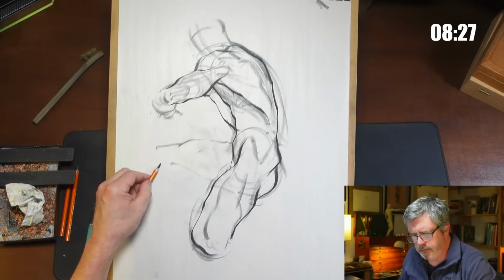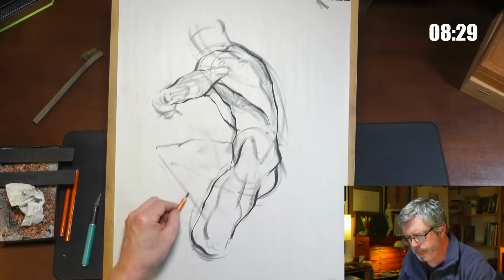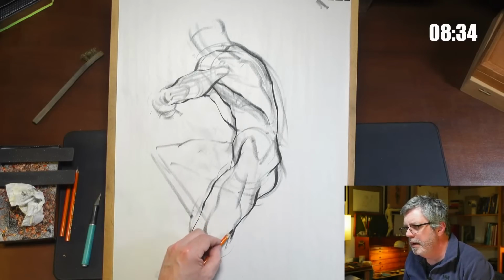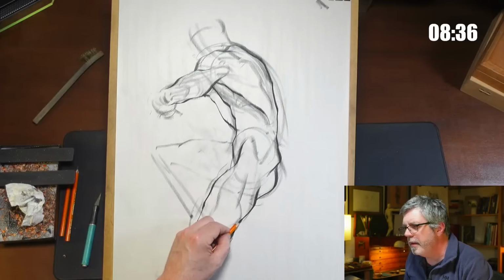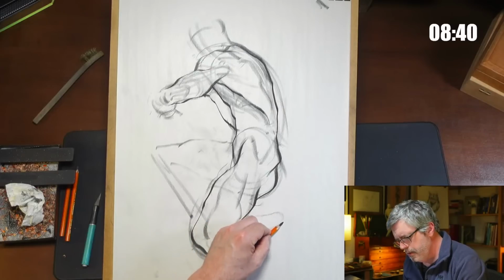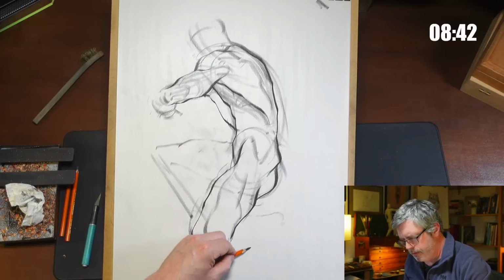It's coming out this way and back. This way. And this other lower part of the leg. Sitting in here.